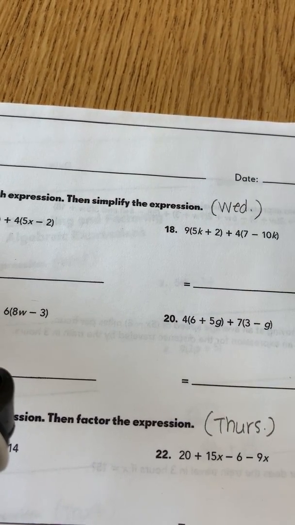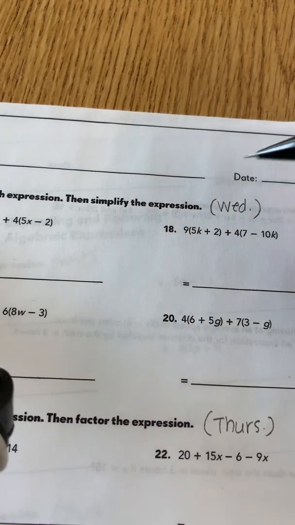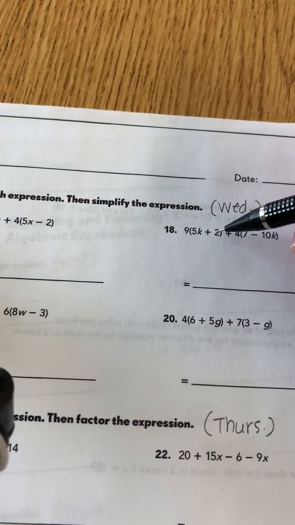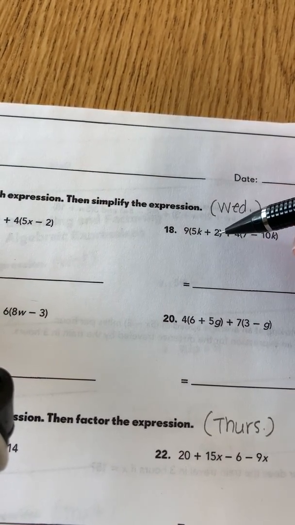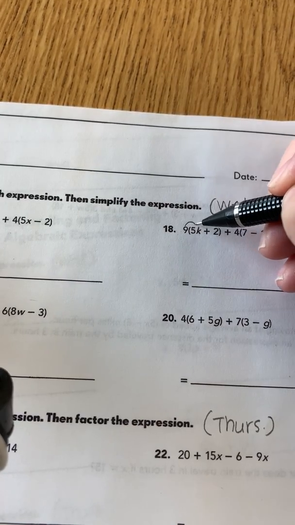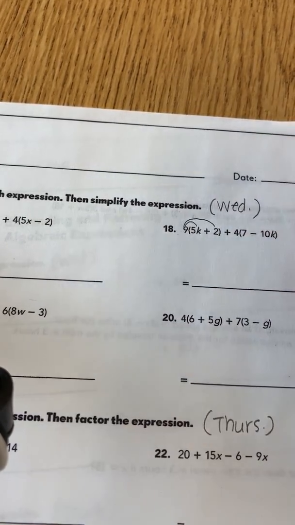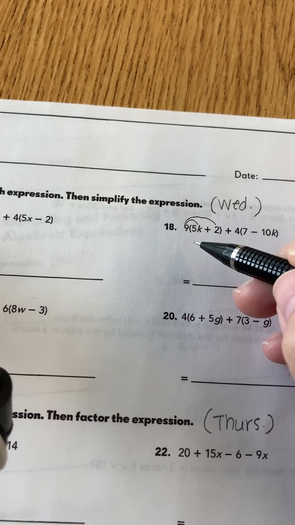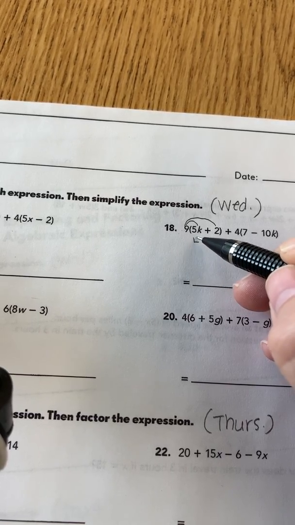So why don't we do 18? I am looking at 9 times 5k plus 2. 5k plus 2 is in simplest form. So we got to multiply 9 by both of them. 9 times 5k is 45k.